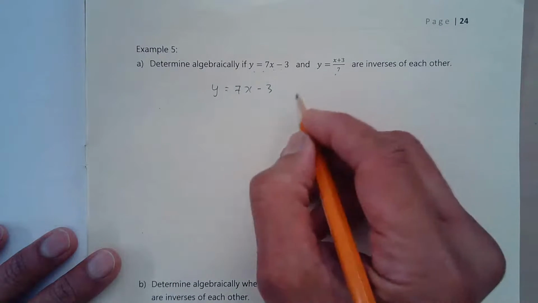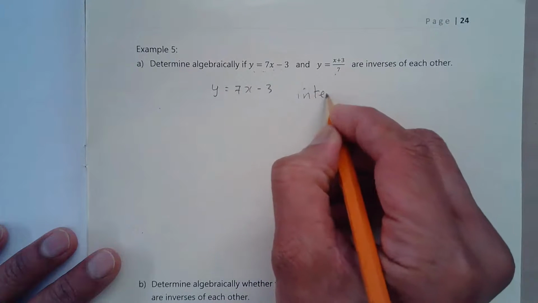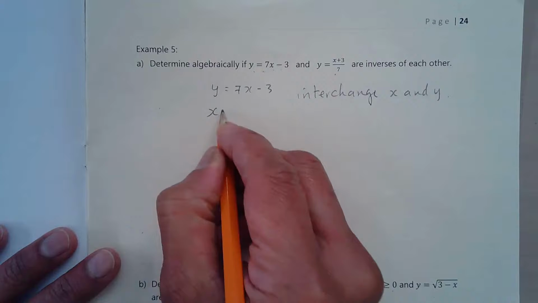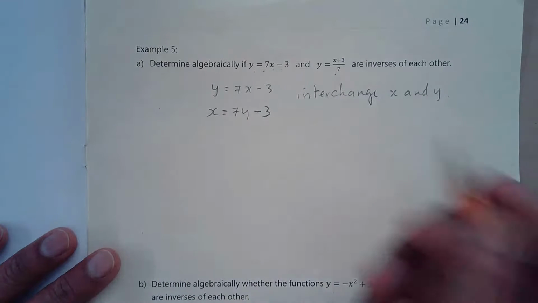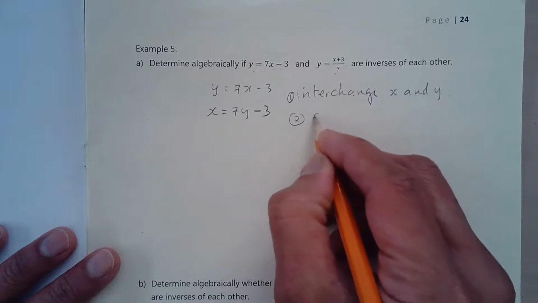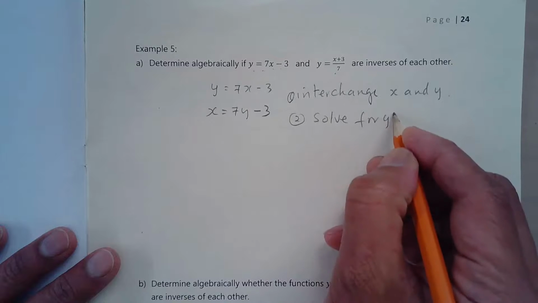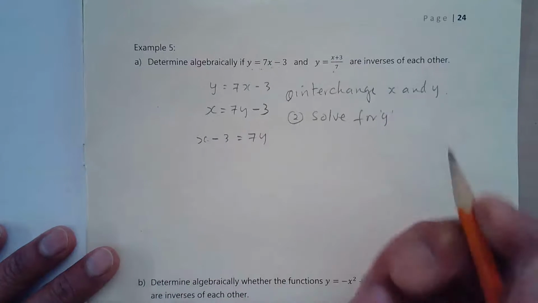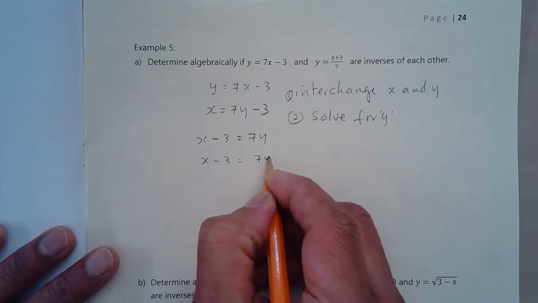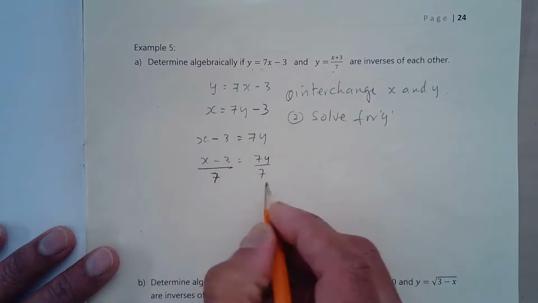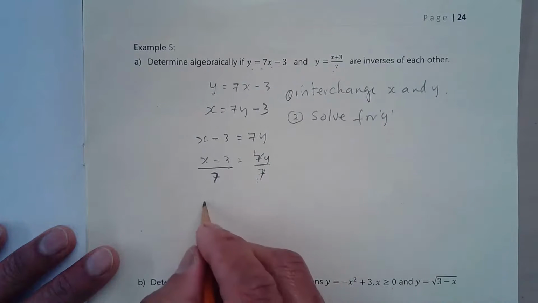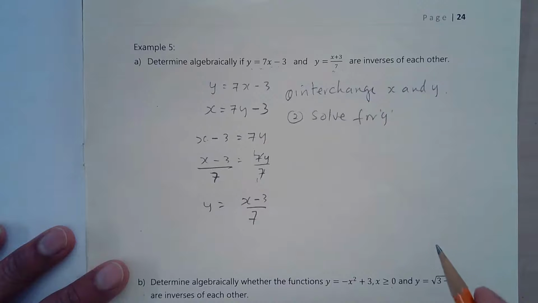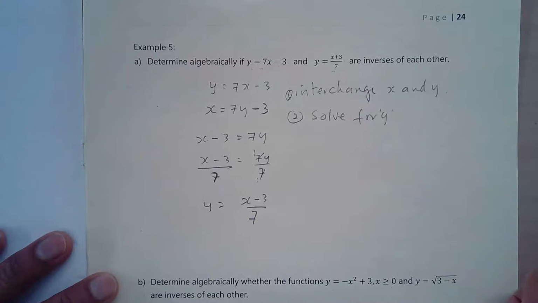Okay, and now I switch them. So interchange, as you use the word, interchange x and y. So we have x is equal to 7y minus 3. And the next step, I solve for y. So we have x plus 3 is equal to 7y. x plus 3 over 7 is equal to 7y over 7. Divide both sides by 7. So 7 going into 7 one time. So y now I can change it, x plus 3 over 7, which is the same as given here. So we can say they are inverses of each other.